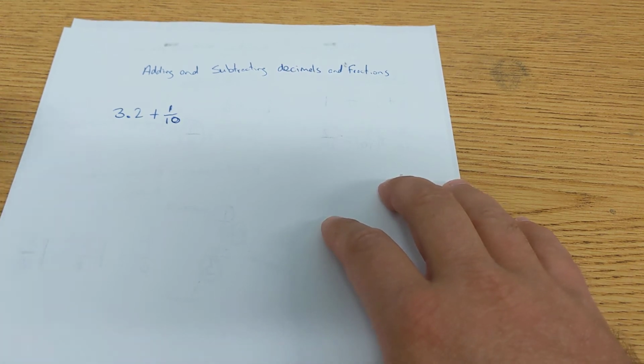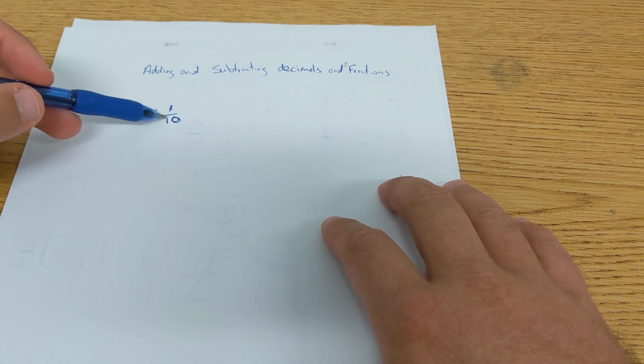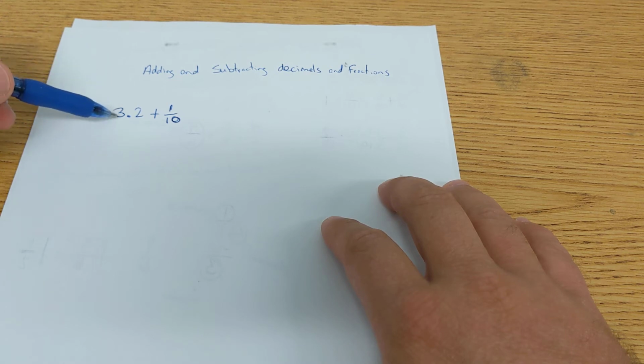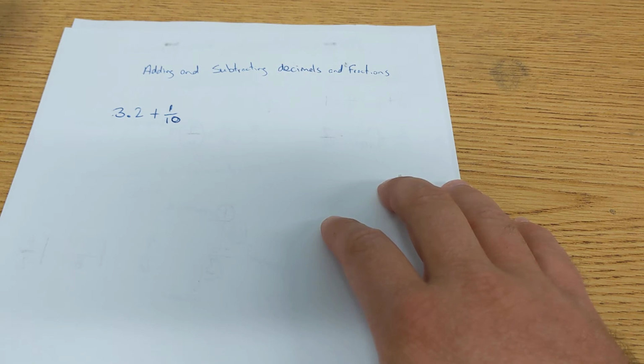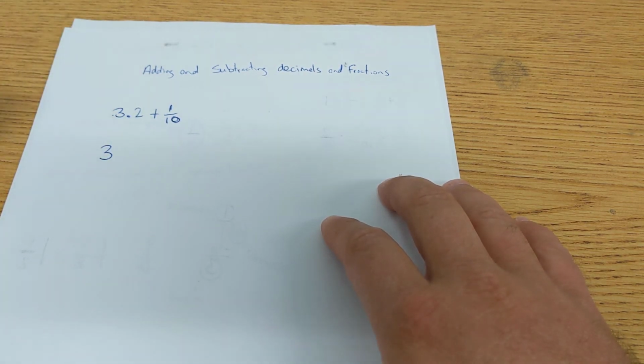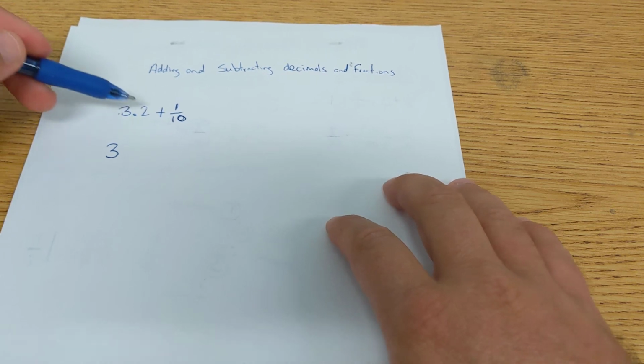If we have a number to the left of the decimal, this is our whole number. We either have to convert our decimal to a fraction or our fraction to a decimal, and we'll do it both ways. First we're going to change our decimal to a fraction, and then we can add. This is my whole number, so my whole number is going to stay the same. So I'm going to do 3. Now I'm going to convert my 0.2 to a fraction.